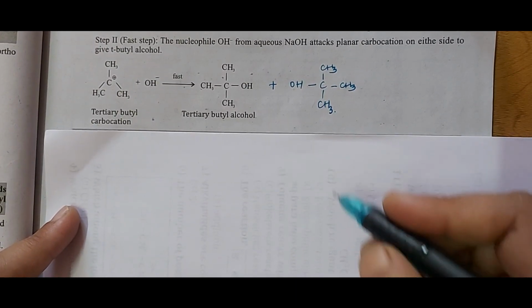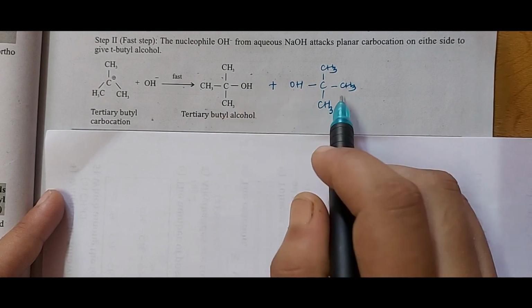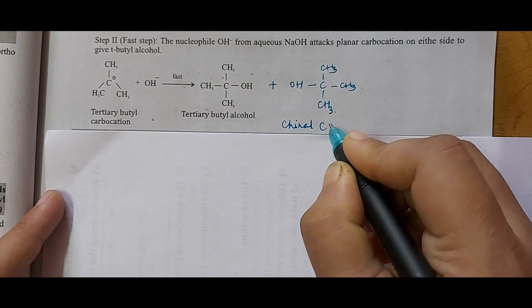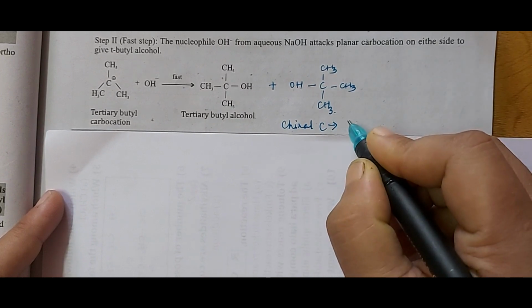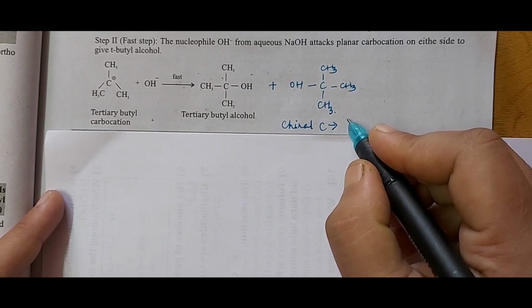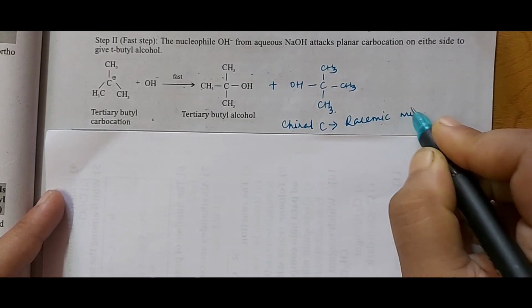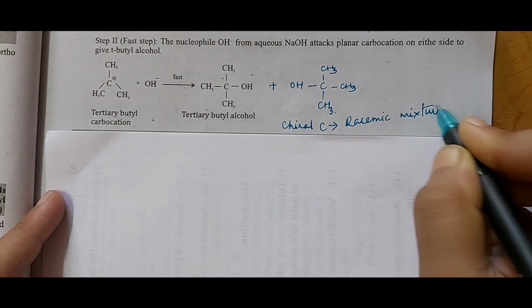The given carbon is not a chiral carbon, but if at all the reactant had a chiral carbon atom, then the product obtained would be a racemic mixture, as the nucleophile attacks equally from both sides of the carbocation, and racemic mixtures are optically inactive.